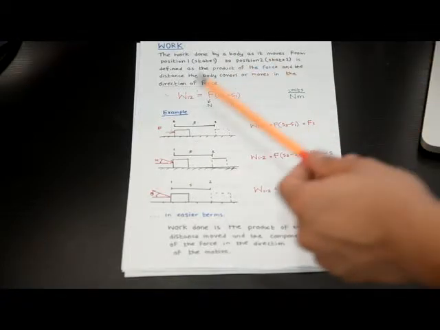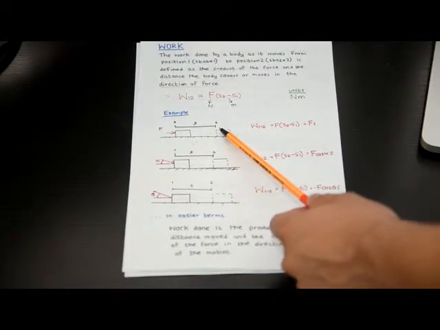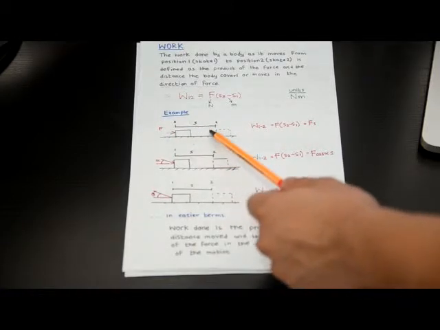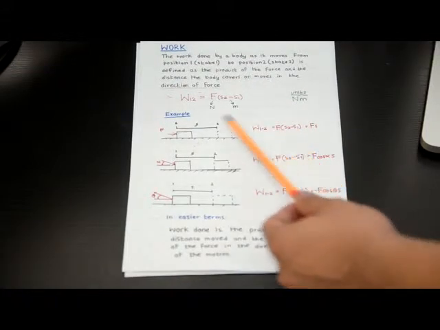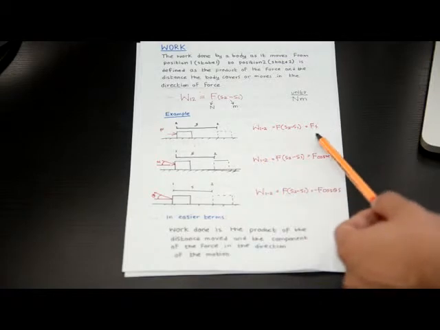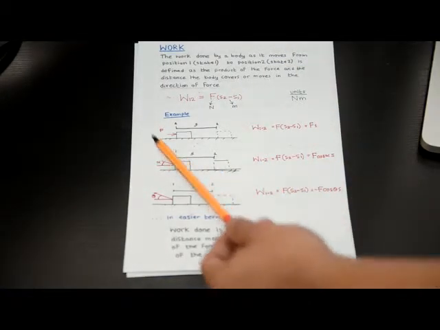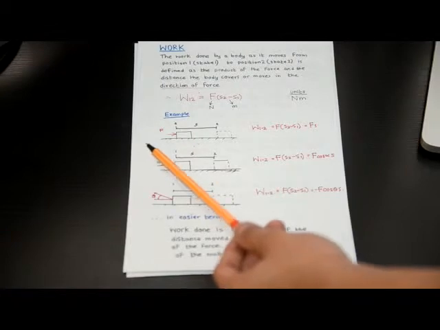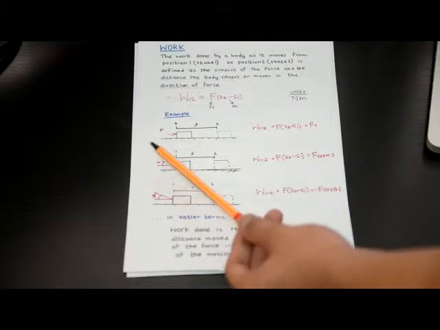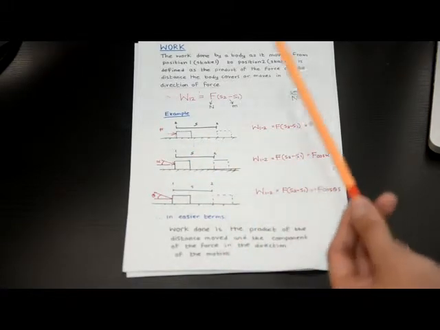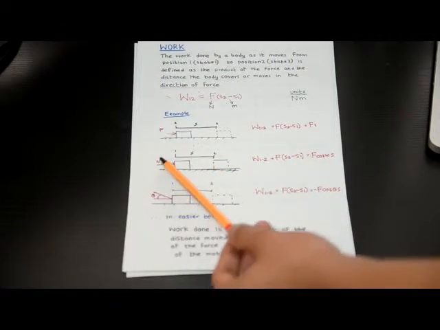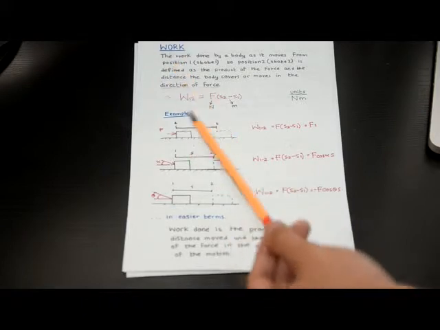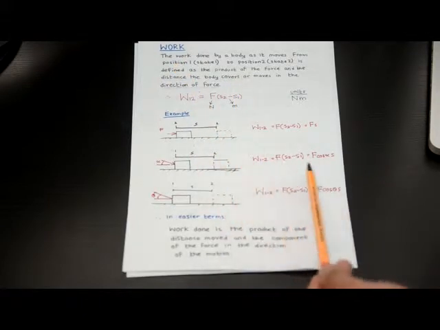When a body moves from position 1 to position 2, and the force is applied in the direction of the motion, the work done is equal to force times the distance between position 1 and position 2, that's S. Now, if the force is applied at an angle to the direction of the motion of the object, we have to consider the angle, which here is alpha. So the work done is force times cos alpha, to find the component of the force acting in the direction of the motion, times the distance covered.